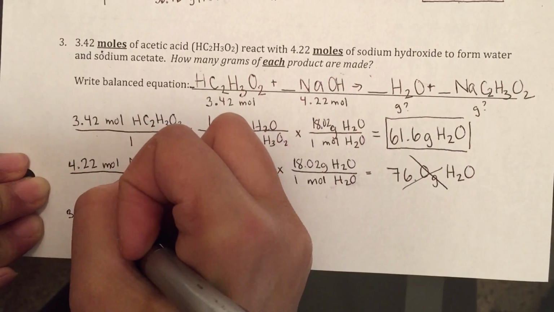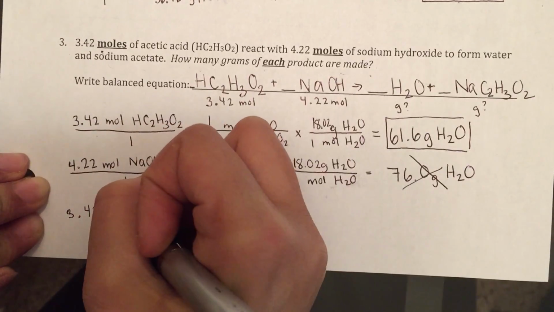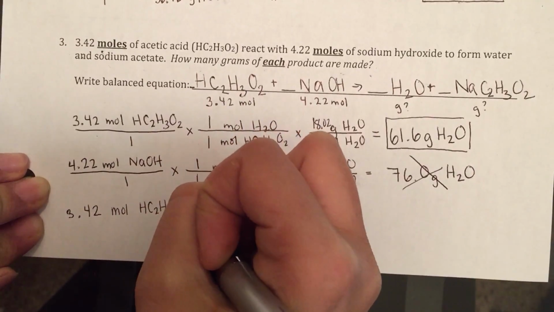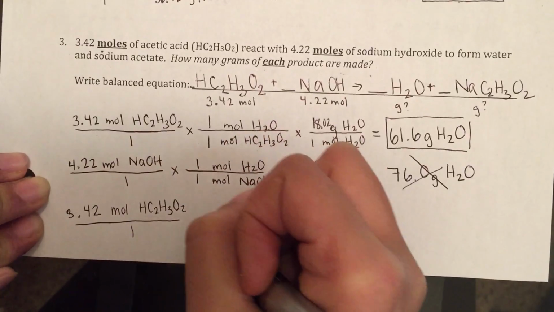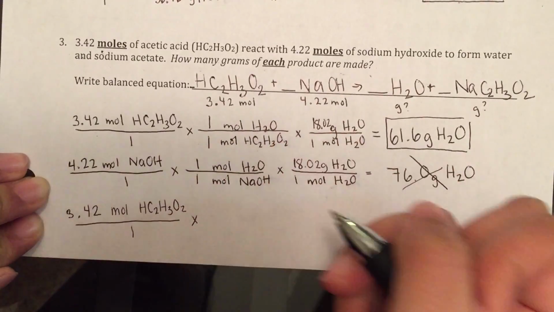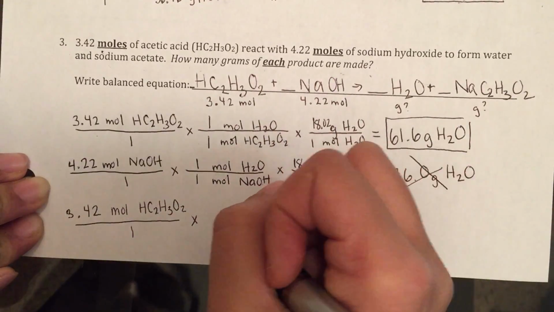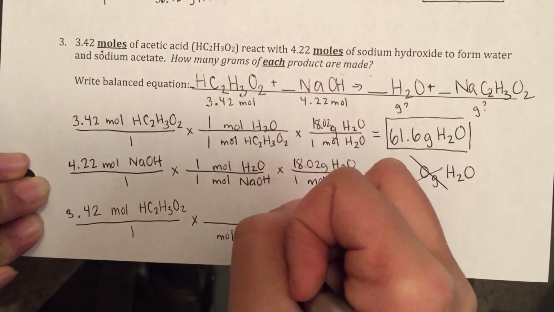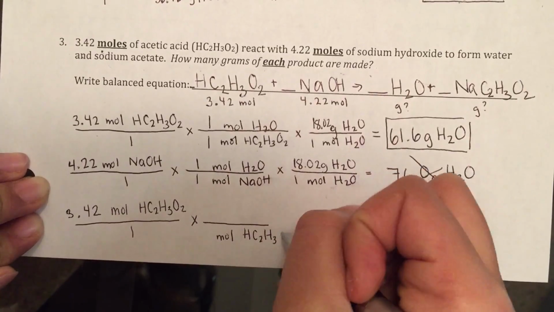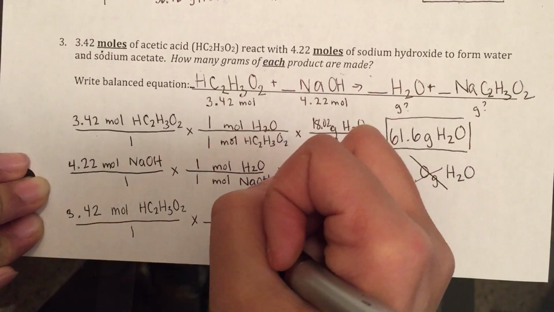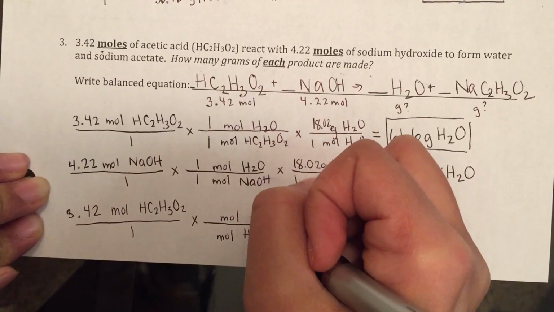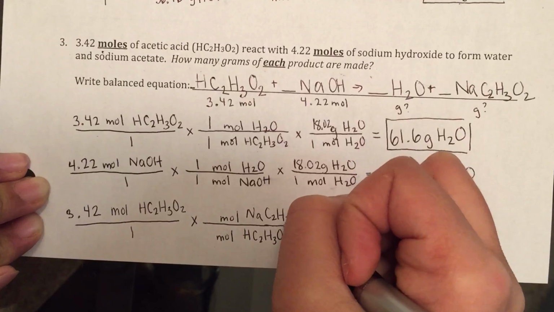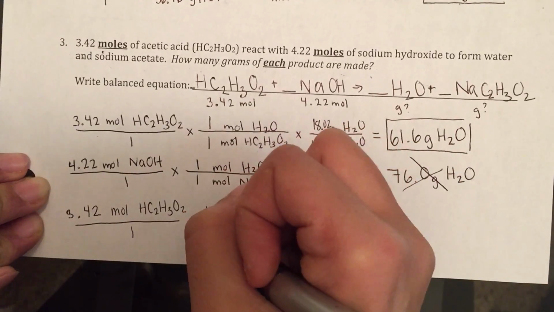So 3.42 moles of acetic acid over 1. Once again, since we have moles, we're going to go straight into our mole ratio. So moles of acetic acid to moles of sodium acetate. So 1-to-1 ratio.